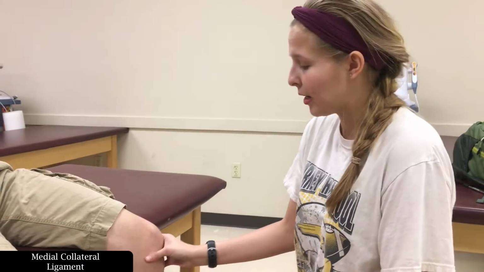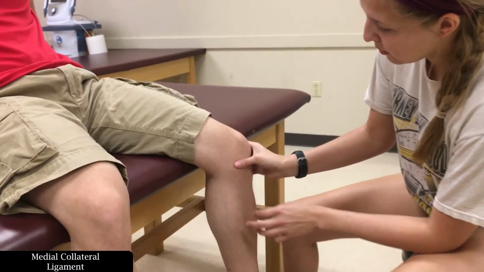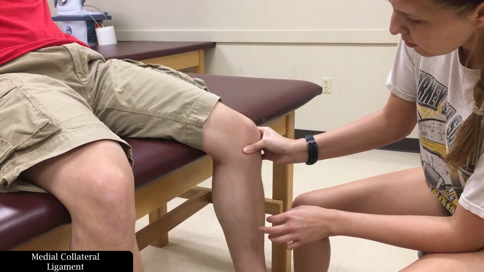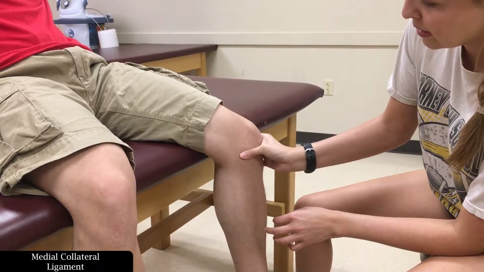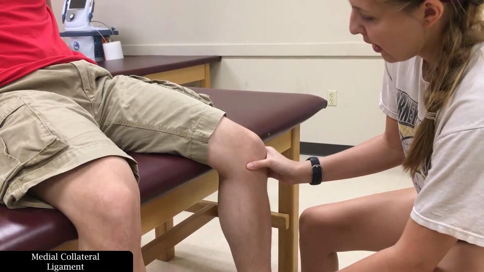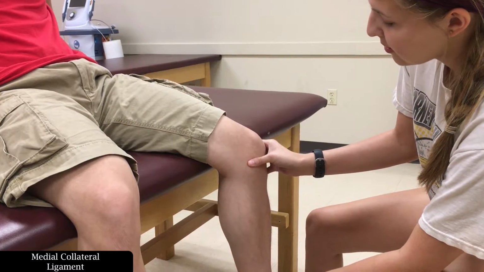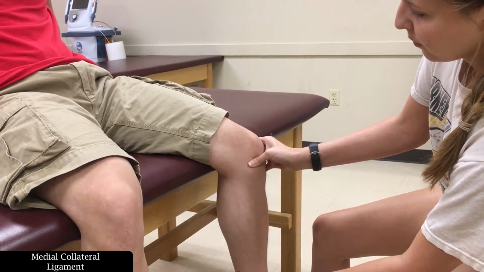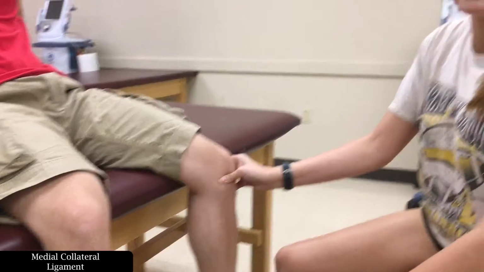We'll be palpating the medial collateral ligament. Usually this ligament is not palpable unless symptomatic. However, when you are palpating, you will locate the medial collateral ligament in the medial joint line within the medial meniscal window right here. And what you want to do is palpate medially and posteriorly. And that is where the MCL would be located.